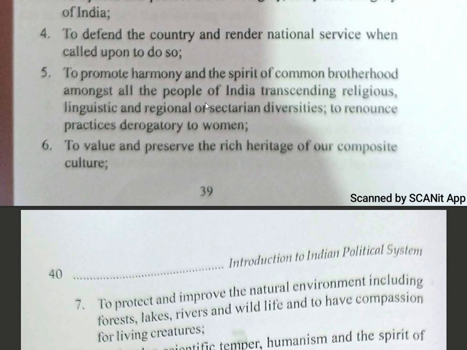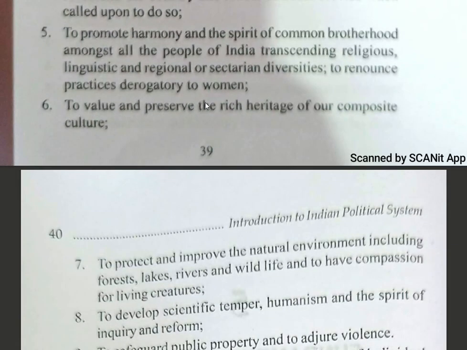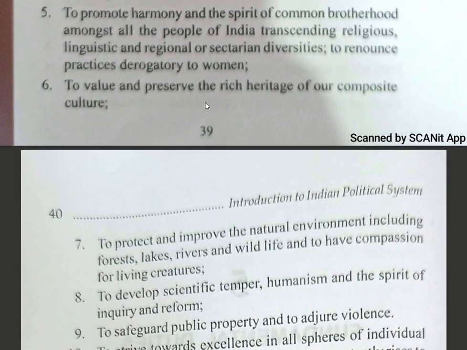So yeah. Then, to value and preserve the rich heritage of our composite culture. And we know that there are different cultures. There have been different cultures in the past, so we have to make sure that we value and preserve them.